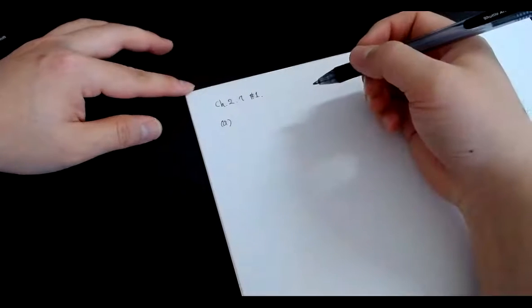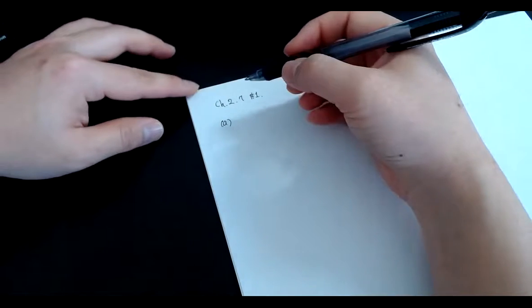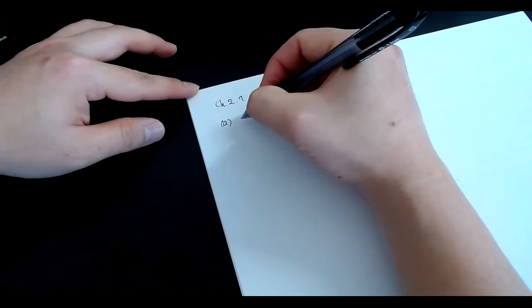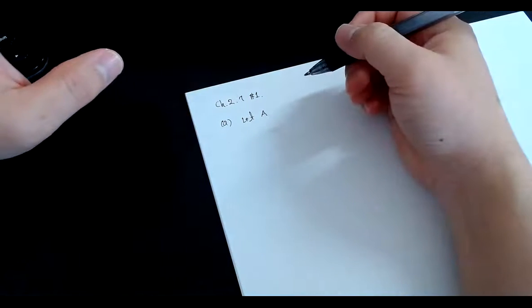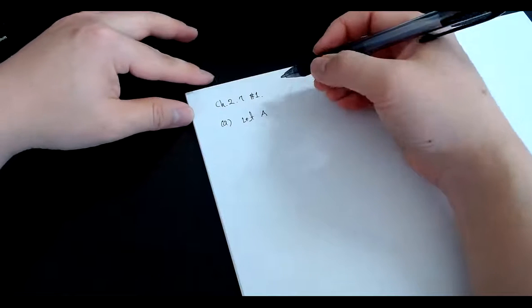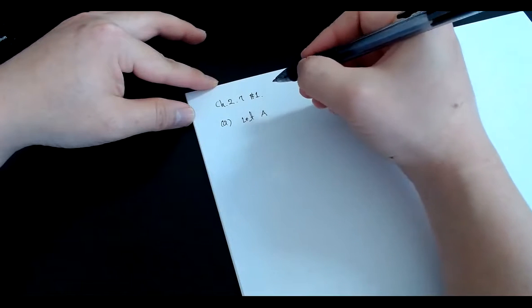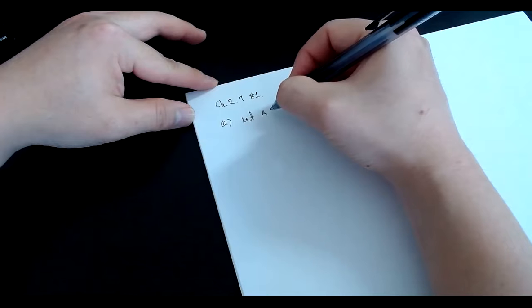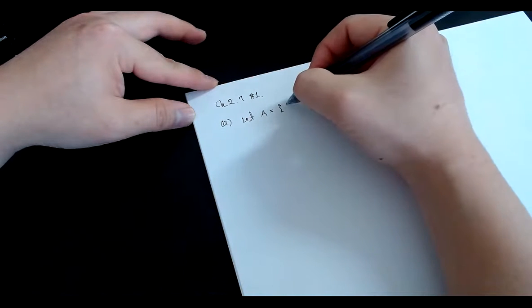All right, chapter 2.7, problem number one, and question A. Let's say event A denotes that the first nine apps are downloaded, the set of the first nine apps.